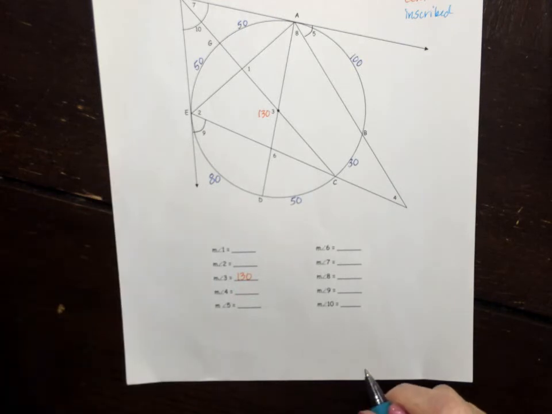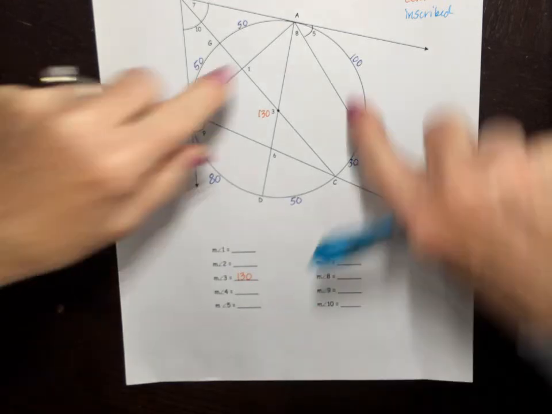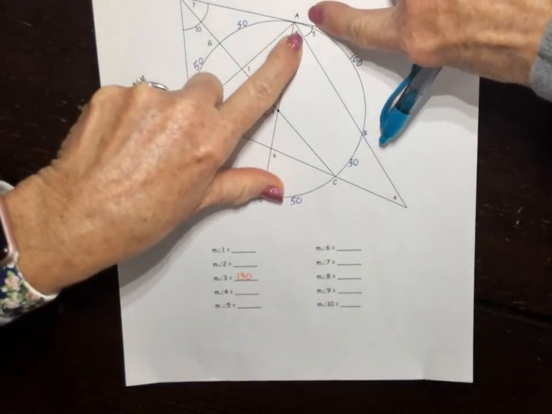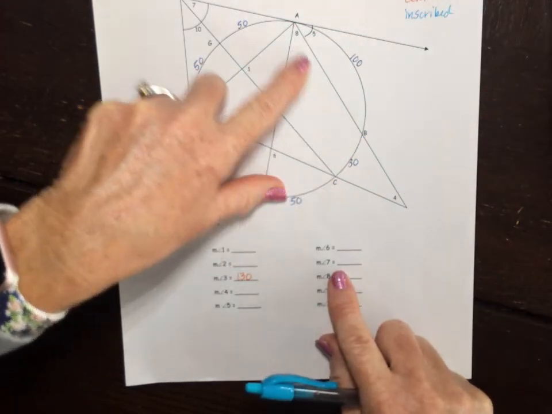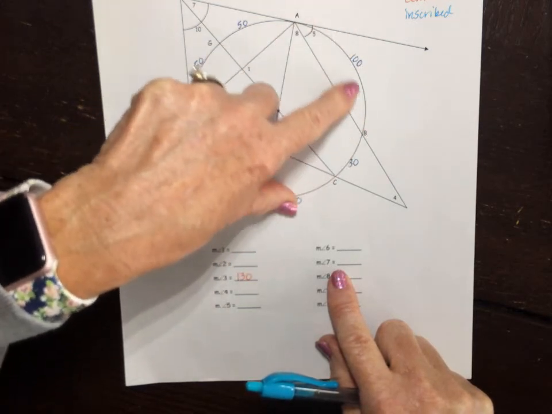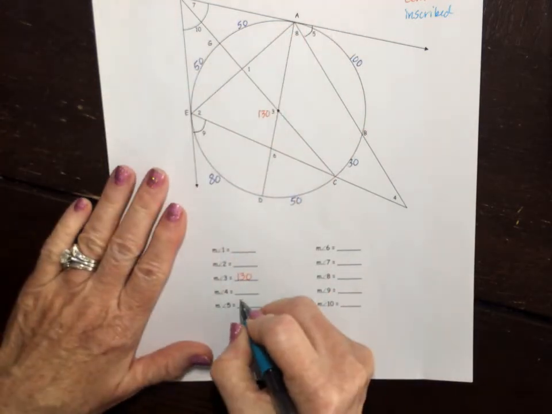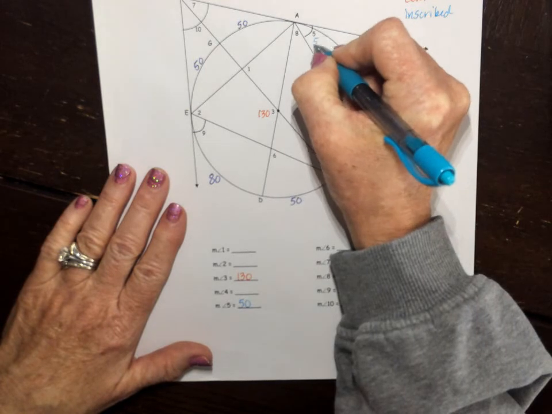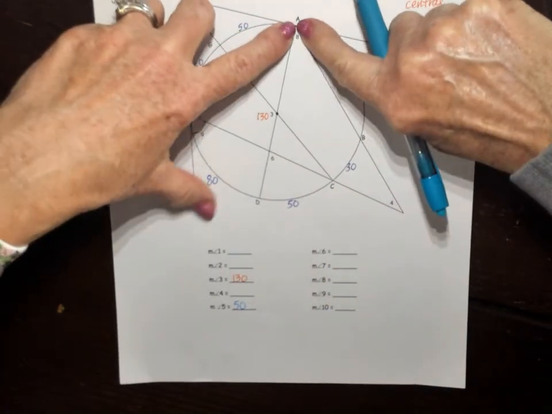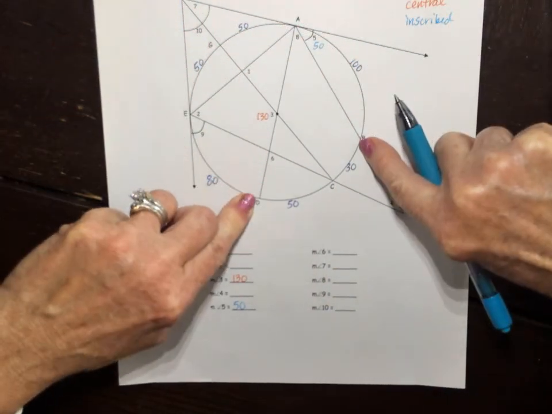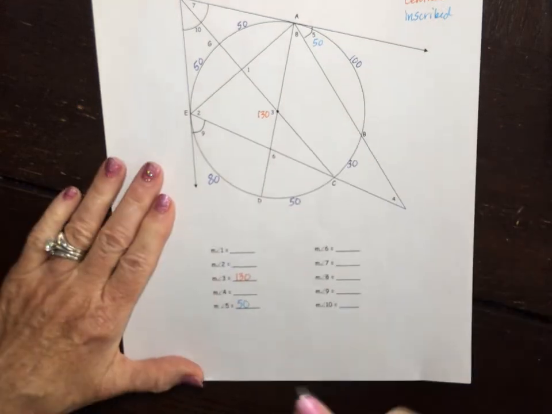Inscribed angles, vertex on the circle, and they are half of the intercepted arc. Here's one, angle 5. Its arc is 100, so half of 100 is 50. Angle 8, follow the sides out. Its arc is 80, half of that's 40.